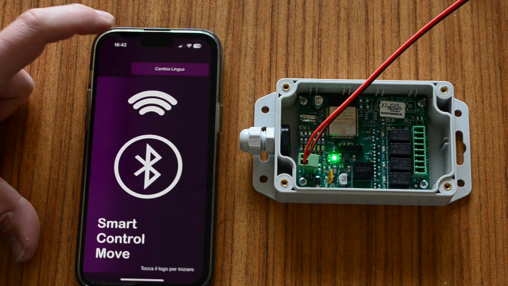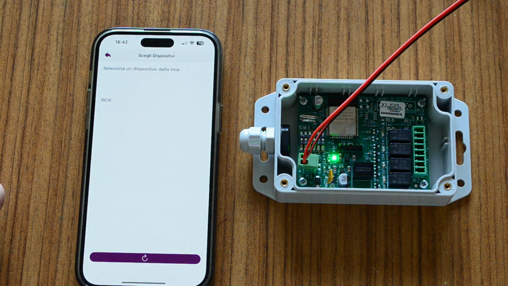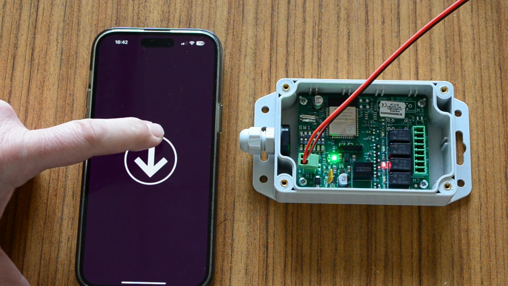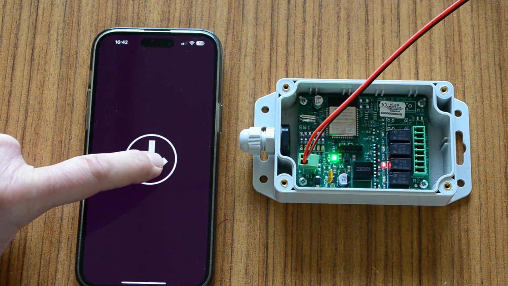By clicking at the top left, you can return to the home screen of your app. The control screen is identical to Android devices. Here too, by clicking on a command, the button will enlarge to allow better usability.